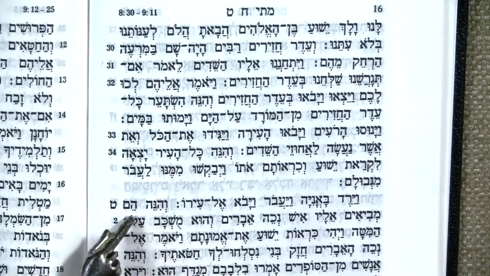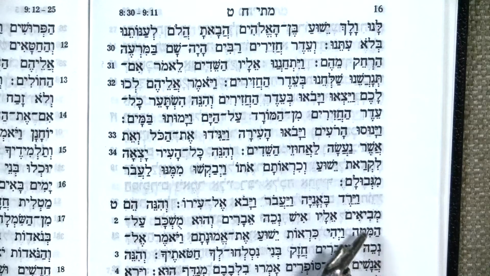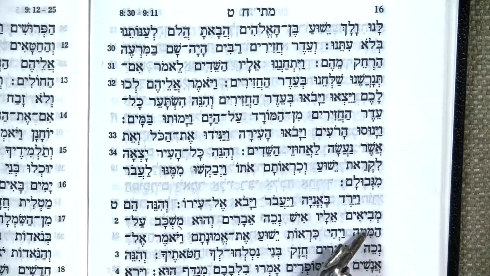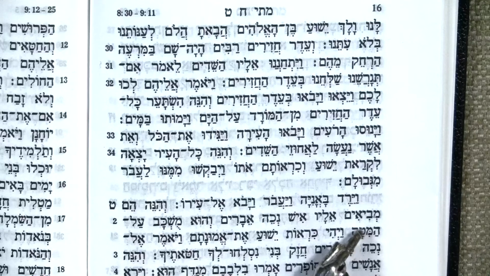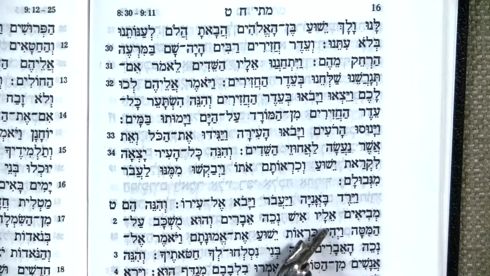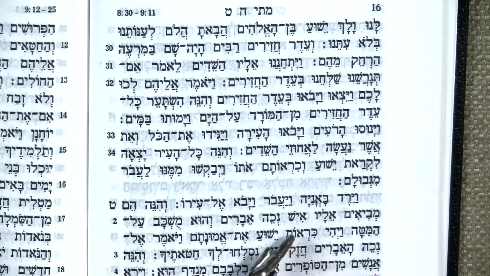Vahine, and behold, hem, they mviim, they were causing to bow, they were causing to come. In English we would say they were bringing elav, to him, ish, a man, neche. We'll read the next word and then we'll break down this phrase describing the man. Evarim. This man was neche, evarim.